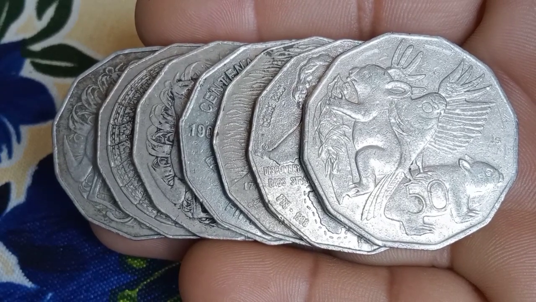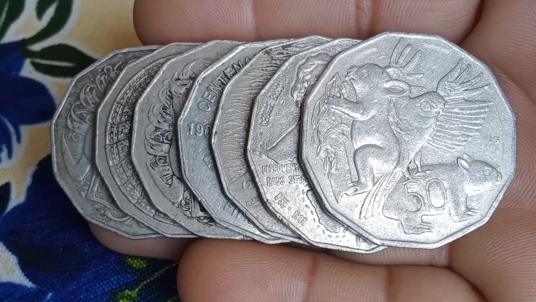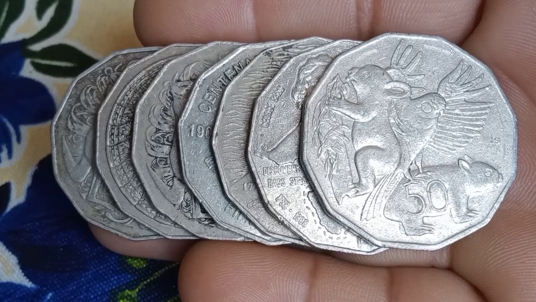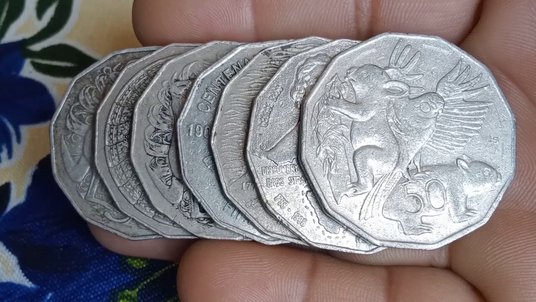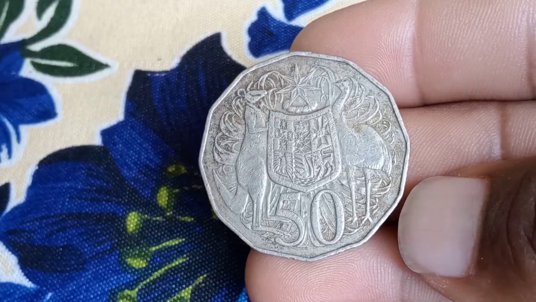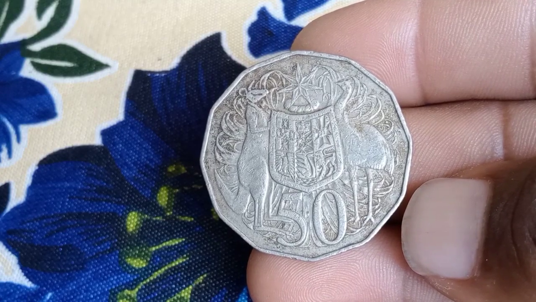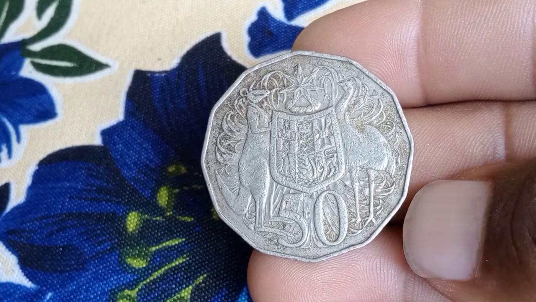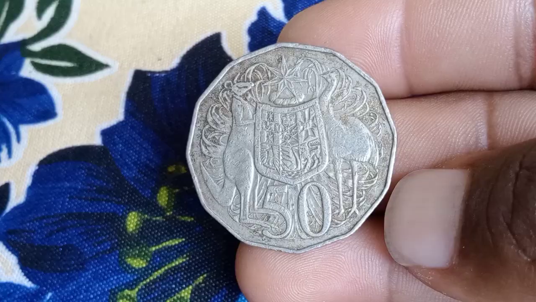Today's video, we will explore the history of this coin, its design and composition, the interest it attracts from collectors, its current market value in dollars, and some useful tips for people who collect coins. By the end of this video, you will understand why even a regular circulating coin, like the 1984 Australian 50 cent, can still hold value and interest in the numismatic world.